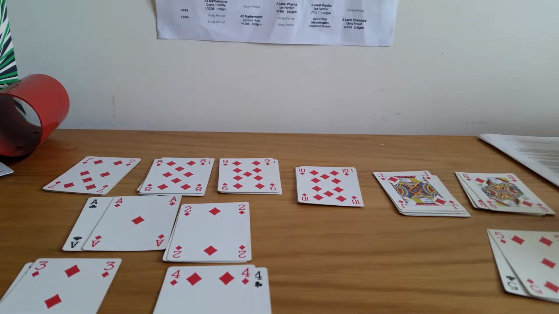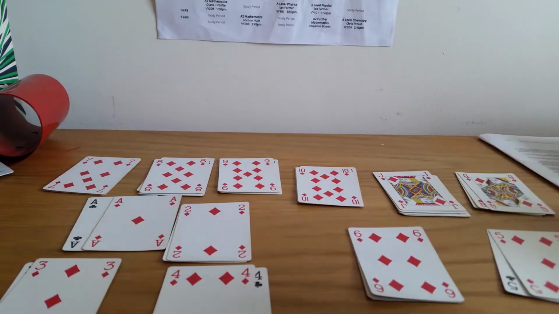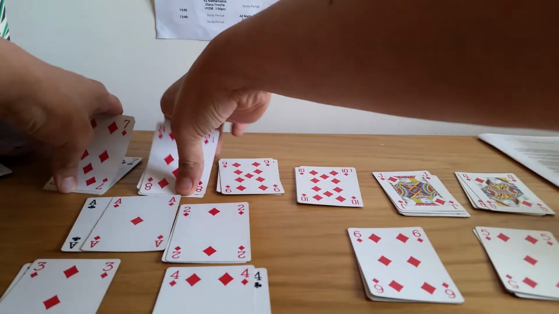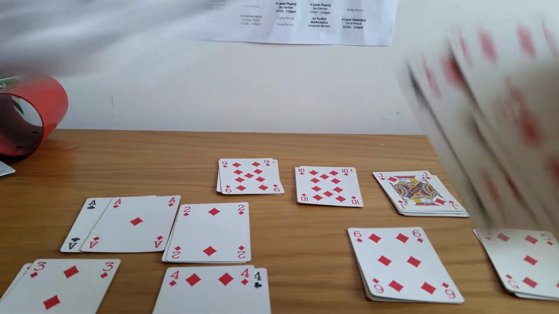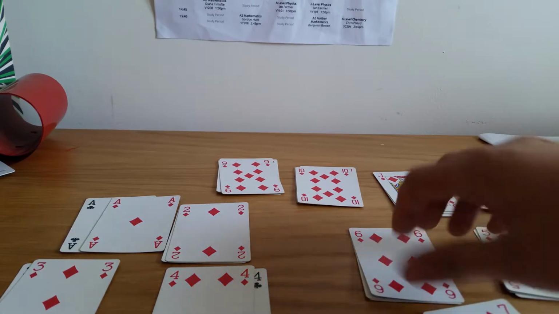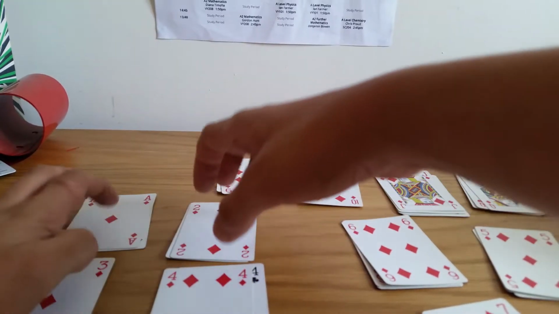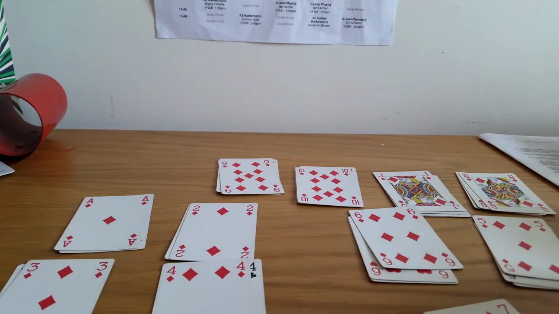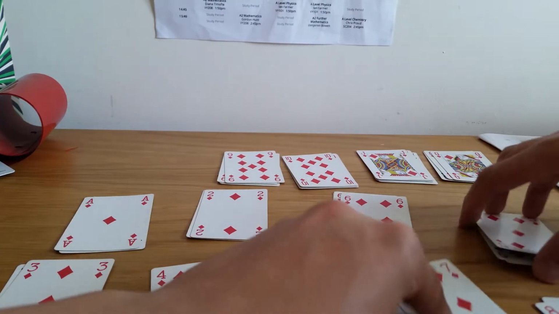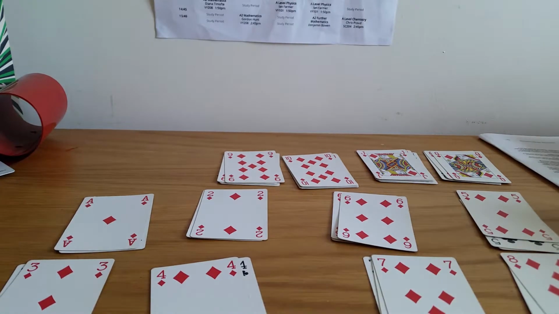And 4 different corners. So 4 sets of 3. So, corners over here, edges over here, corners over here. How many different possibilities could there be? I'll give you a second and then we'll work it out.